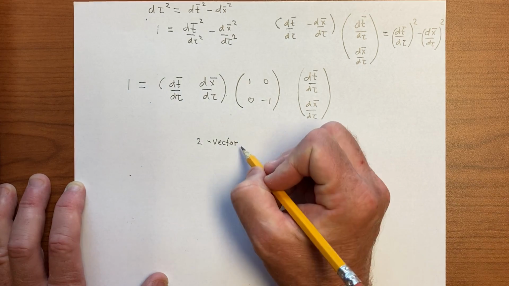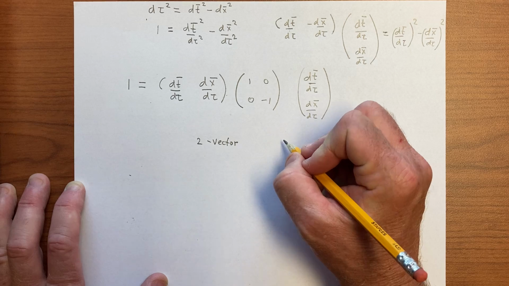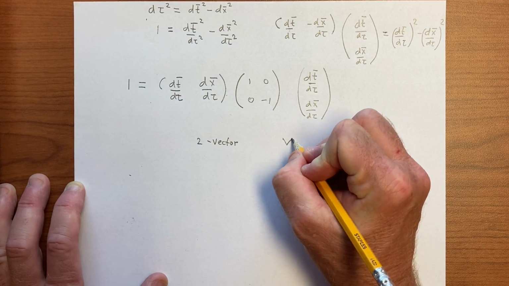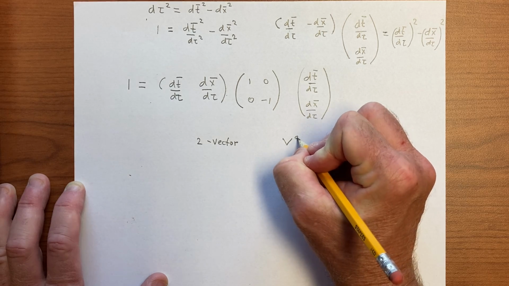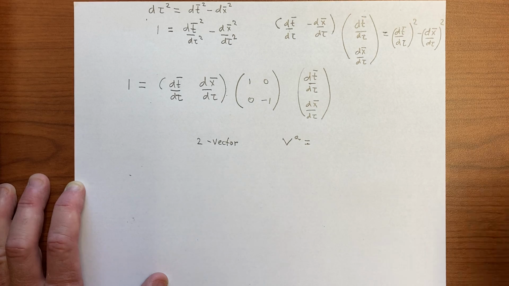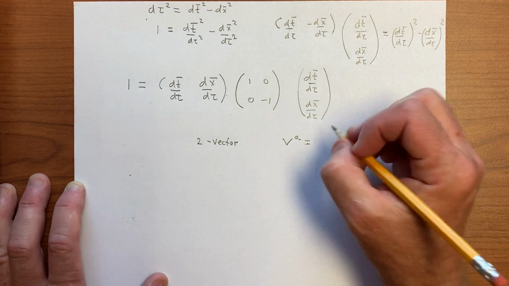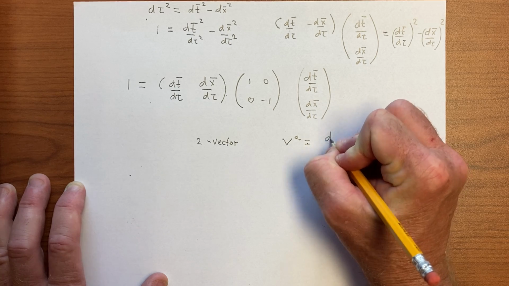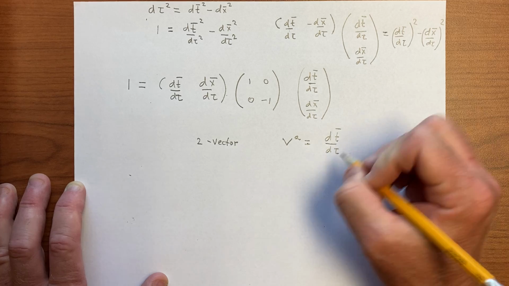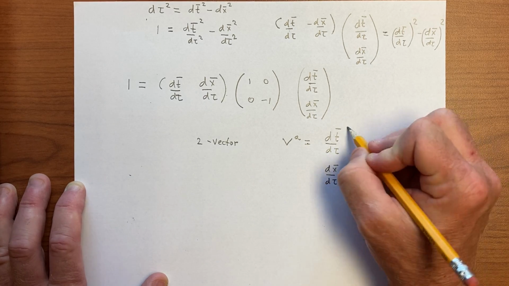So this is sort of a special case of a 4-vector. And we define this quantity as a 2-vector with a symbol that indicates that it's a kind of vector with components dt bar by d tau and dx bar by d tau.